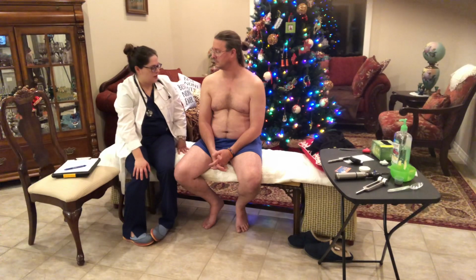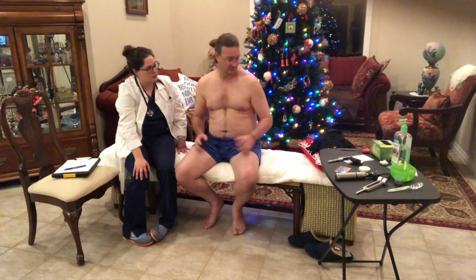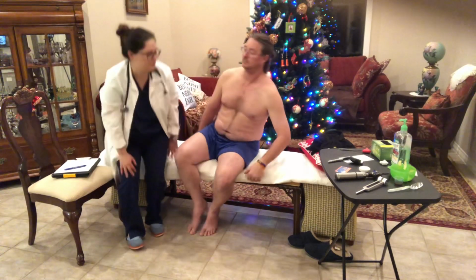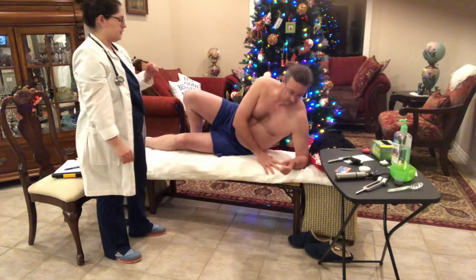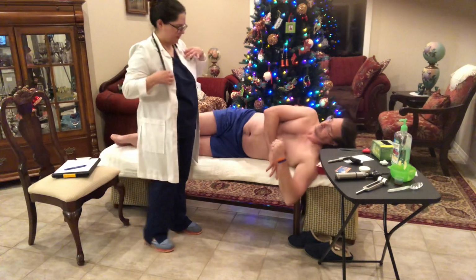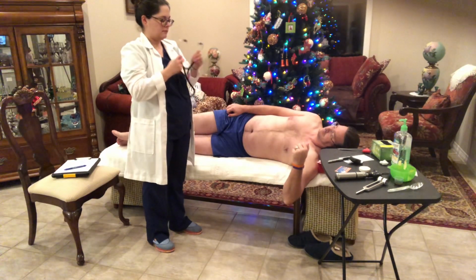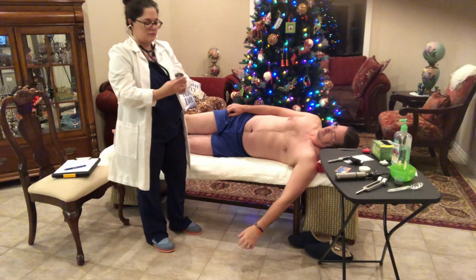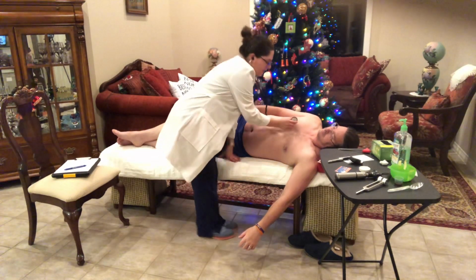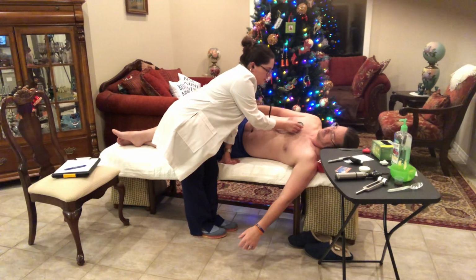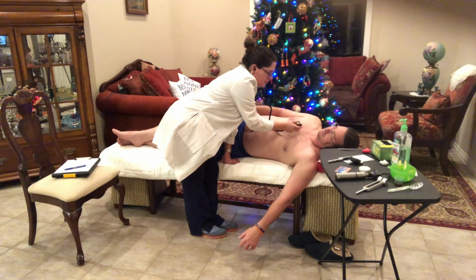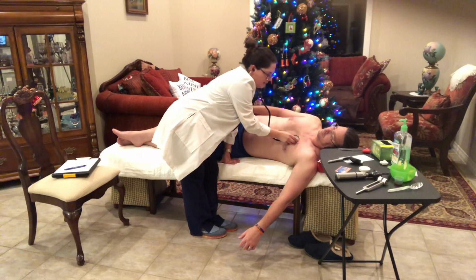Okay, so I'll have you lay left lying recumbent, and I will listen with the bell of my stethoscope. Left, yeah, left. Okay, same thing. Aortic, second intercostal space, right sternal border. S2 is greater than S1. Pulmonic, second intercostal space, left sternal border, S2 greater than S1.